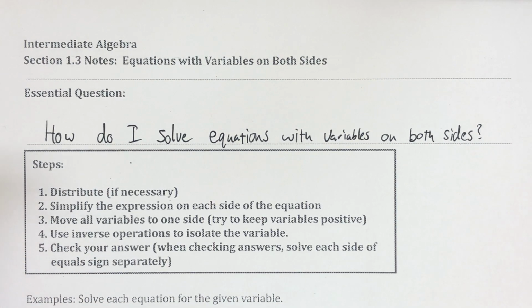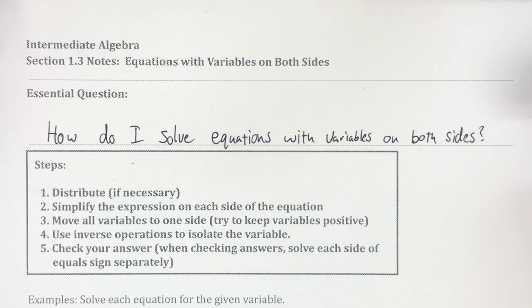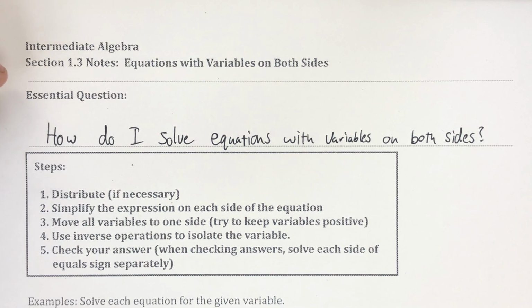All right, Mr. Ahmed here. Intermediate Algebra 1.3, equations with variables on both sides. Essential question for today: how do I solve an equation that has variables on both sides?